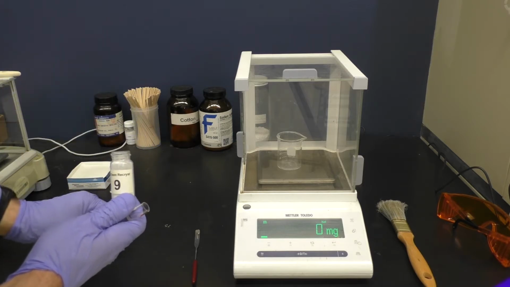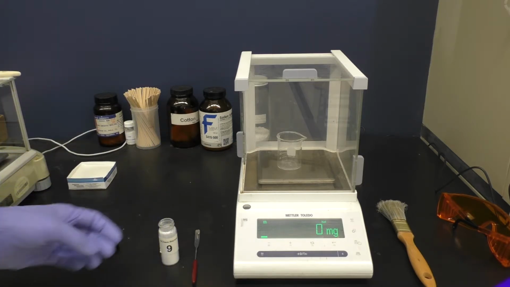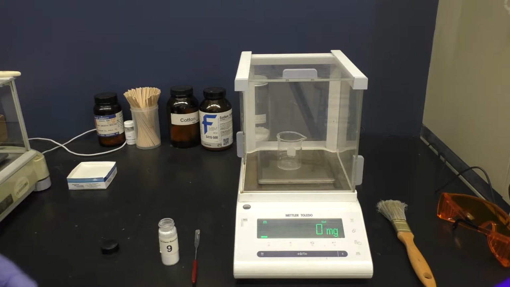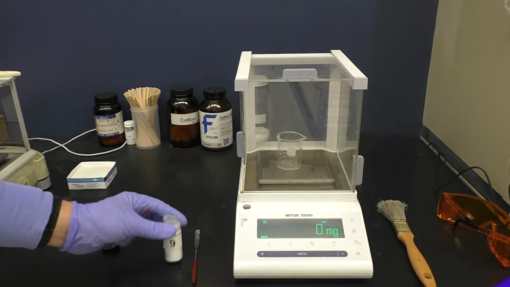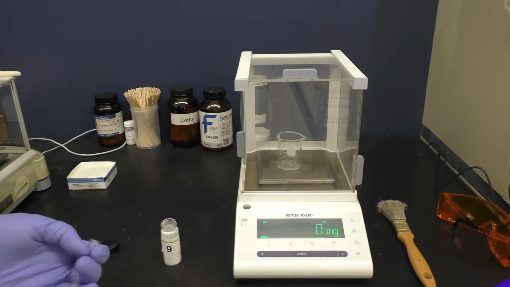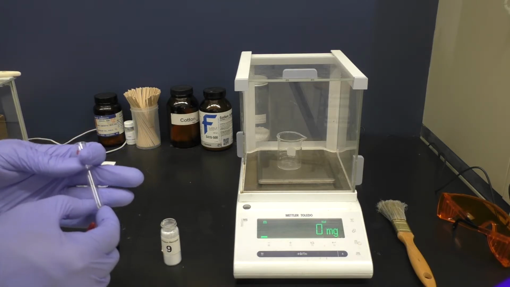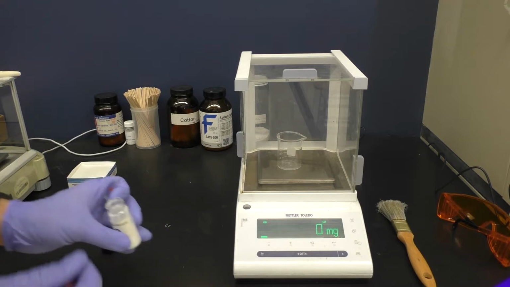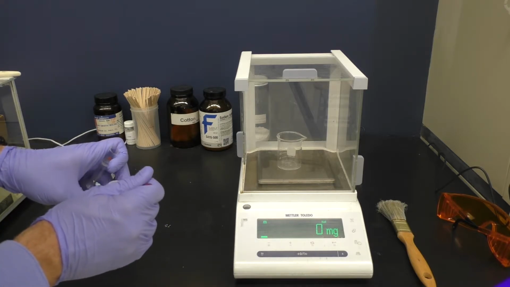And the exact amount that I need here is a little unclear. I don't need to take all of it. Certainly I couldn't do that. Here I'm just going to take 1 to 2 scoopfuls so that I have enough to work with, and then I'll get the mass for it to figure out exactly how much I've got.